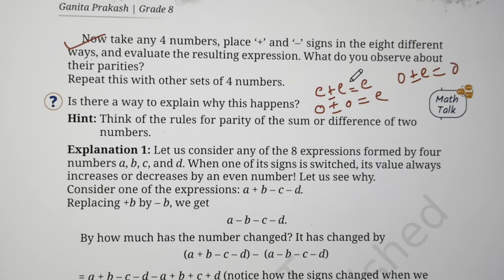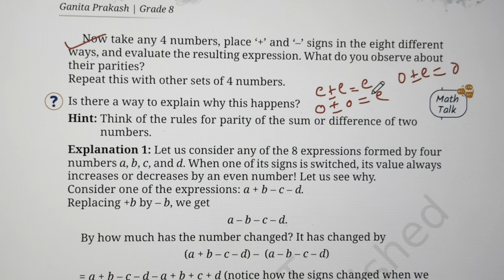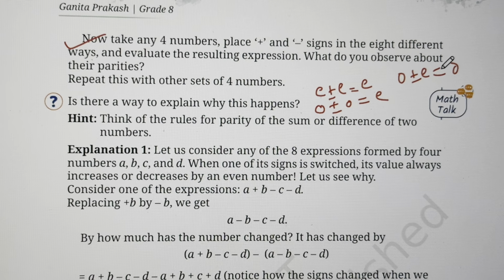So if both are even, whether you add or subtract, you will get an even answer. If both are odd, you will get an even answer whether you add or subtract. Only if one is odd and one is even, you get an odd answer. So we are getting all even answers. Why is this happening in 4 consecutive numbers? Let us observe the number pattern. Maybe we'll take an example here.